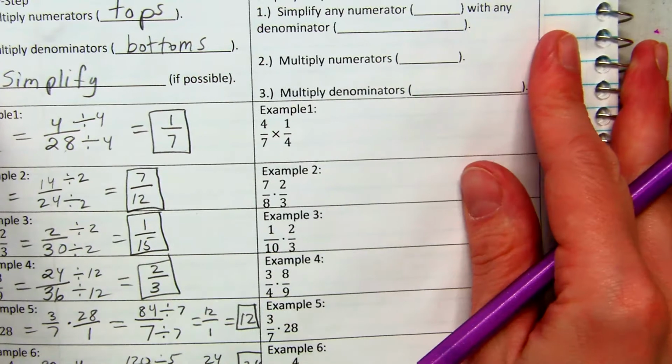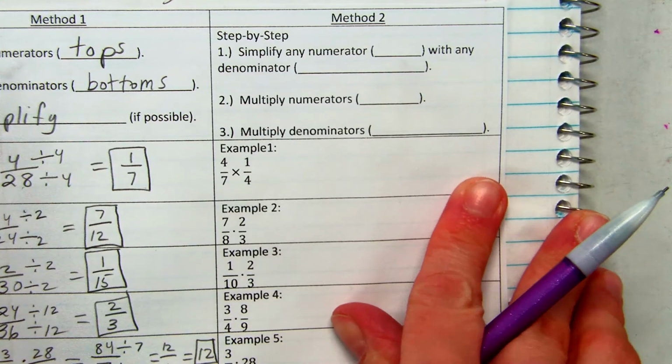Yes? Okay. So we're going to go up to method 2. You can get it at the end.